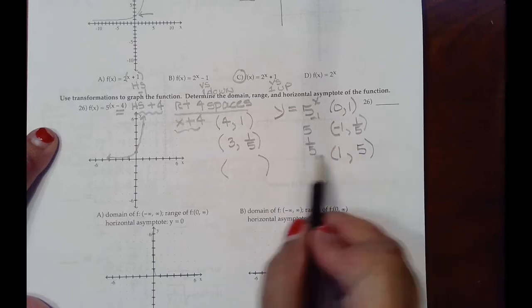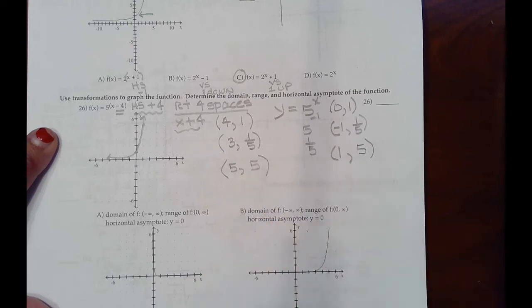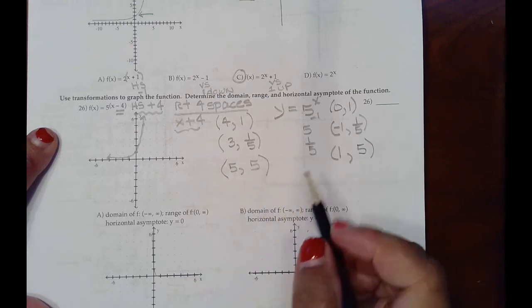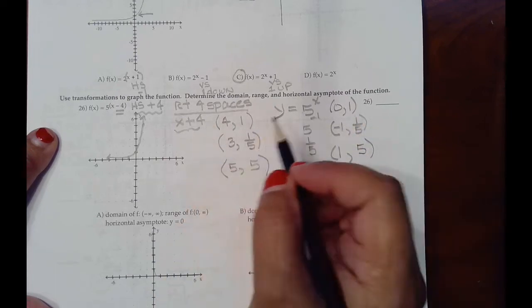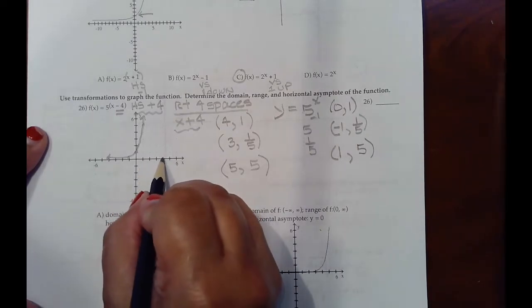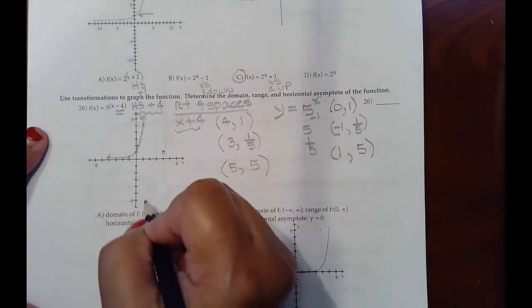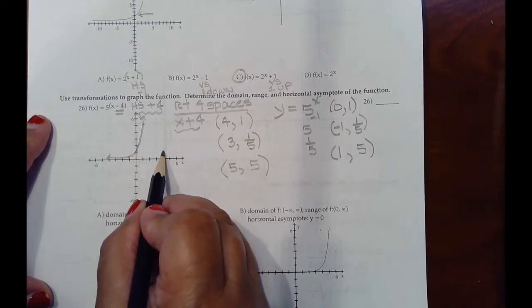Take this x value and add 4. You would have 5 while the y partner stays the same. So the real graph here would be 4, 1. 1, 2, 3, 4, 4, 1. And that's basically this point right here shifting 4 units to the right.